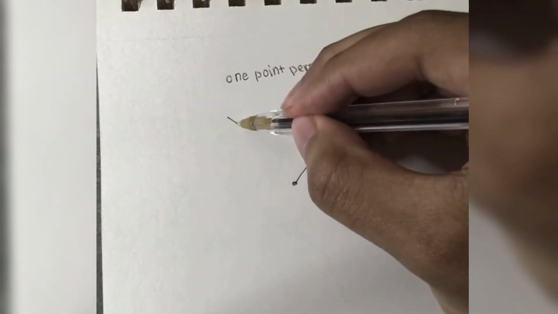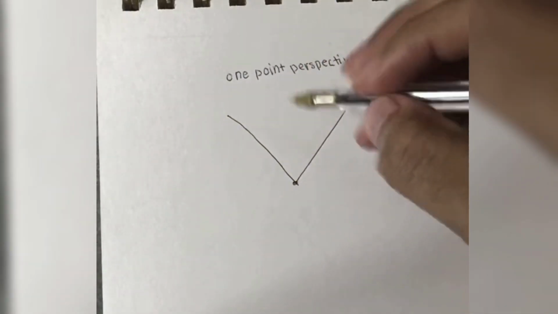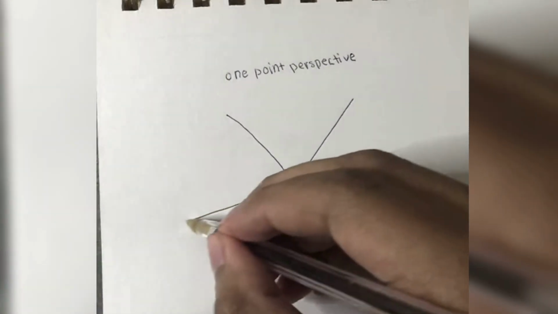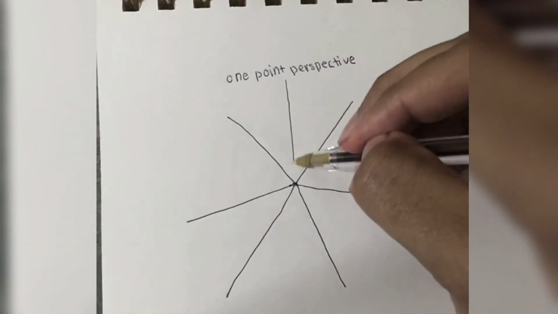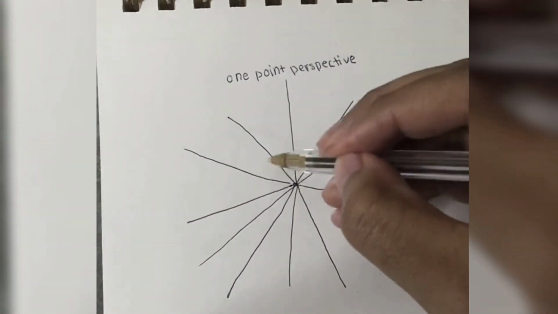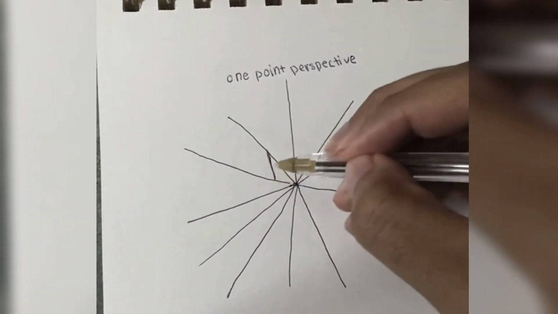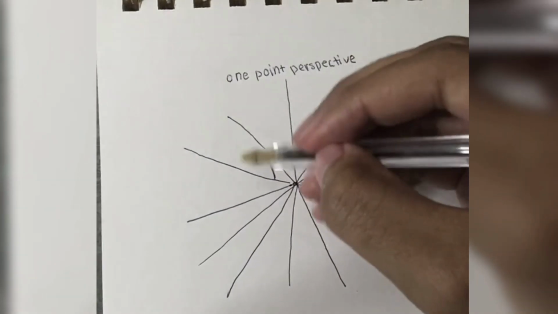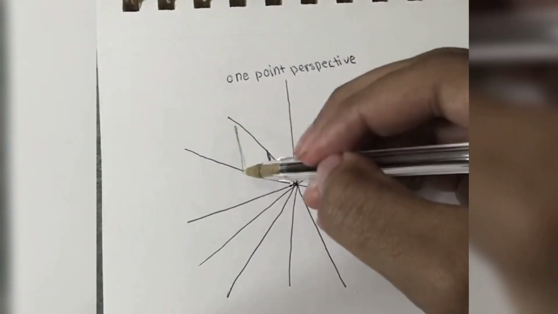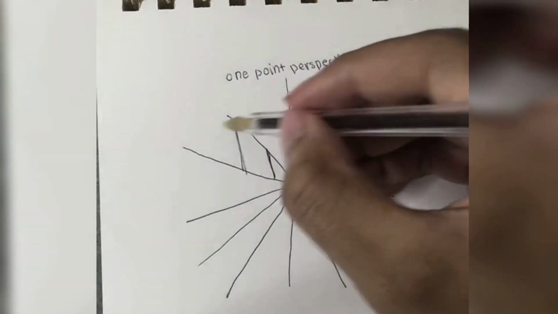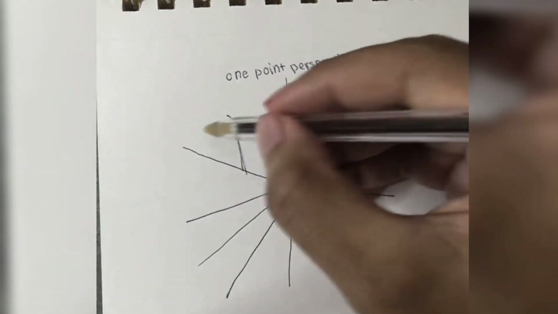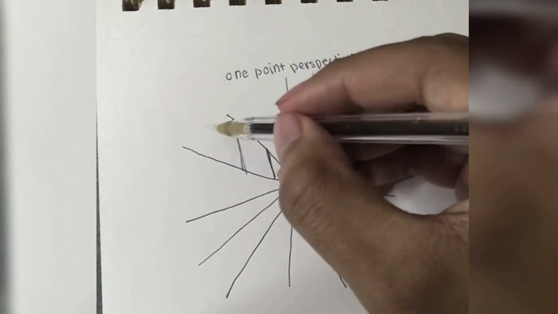here, let me show you. So from this dot, you're gonna make lines straying outwards from the dot. If you want to get the correct perspective, right? You put straight lines right here. So this is how you would see it if you're looking down from a bird's eye view.